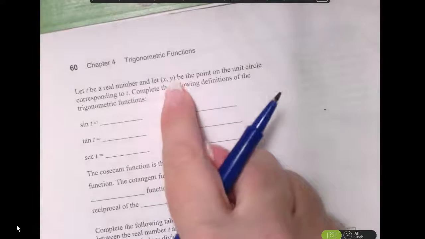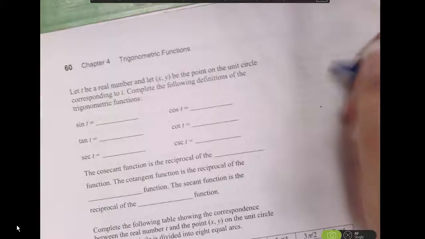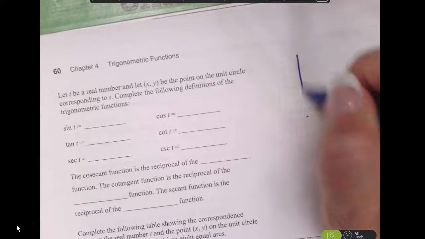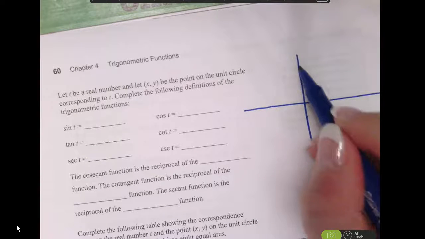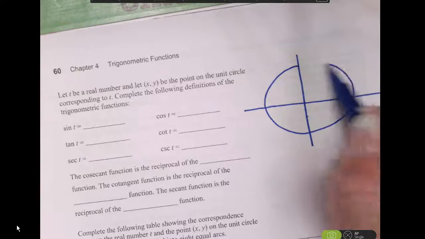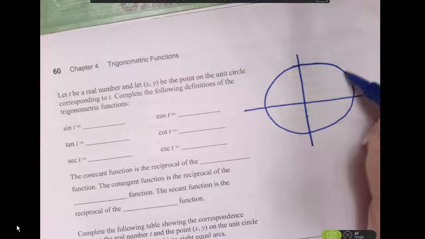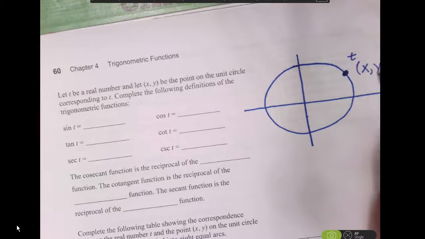So let's let t be a real number and let (x, y) be the point on the unit circle corresponding to t. So I need to sketch a picture of that for you. So here's my unit circle, and T is a point and its coordinates are (x, y).